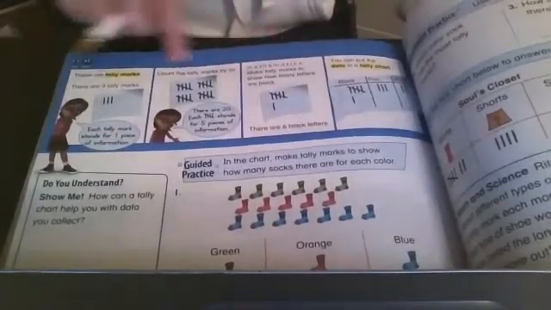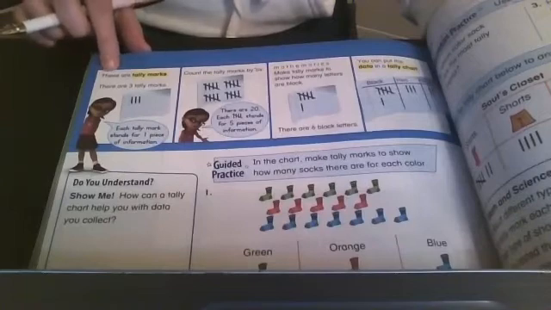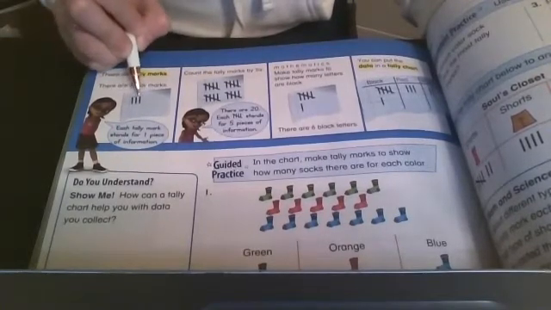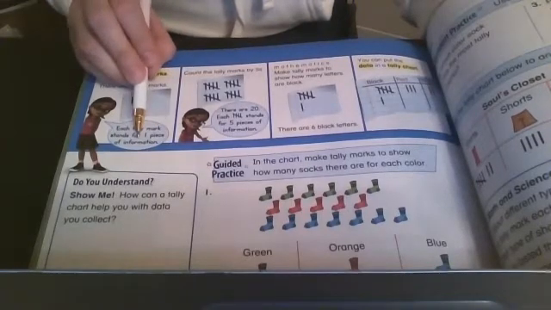Let's go ahead and look at the top boxes on the next page. Here we have Marta. It says, these are tally marks. There are 3 tally marks, and they have 1, 2, 3. Each tally mark stands for 1 piece of information.